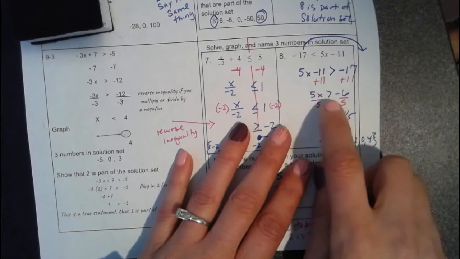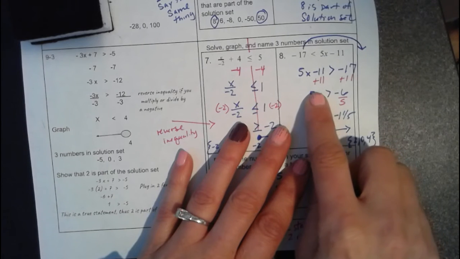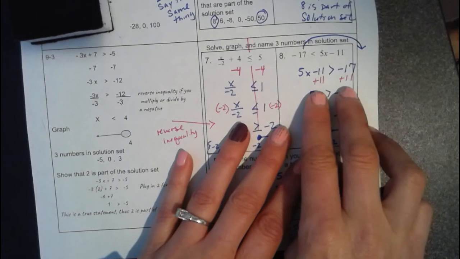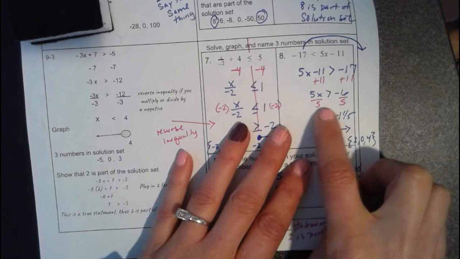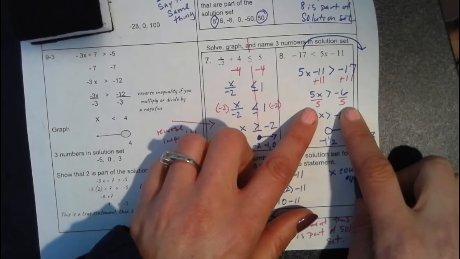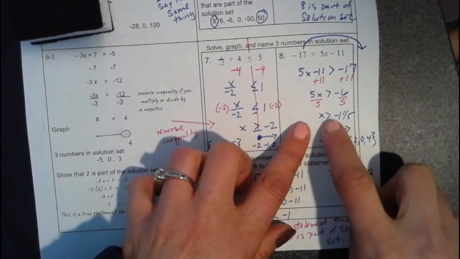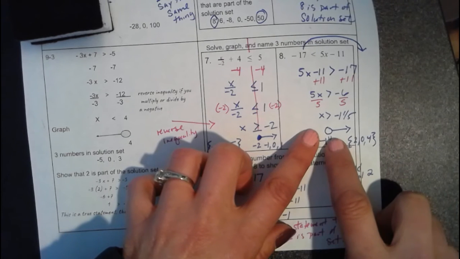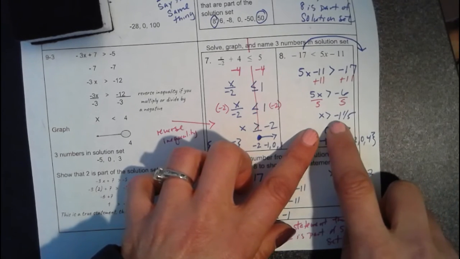Okay. So I am going to work the problem out by doing inverse operation. I always get rid of addition and subtraction first. Adding 11 to both sides, dividing by 5. Notice here the coefficient is a positive, so I do not flip the alligator. It's going to stay what it was when I started the problem with the x on the left side. So it is a greater than, and it's a fraction. That's okay. Fractions happen. -1 and 1/5.